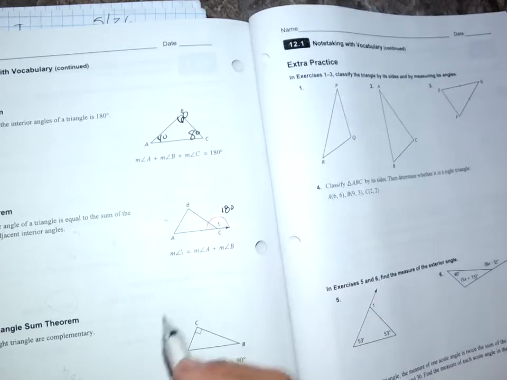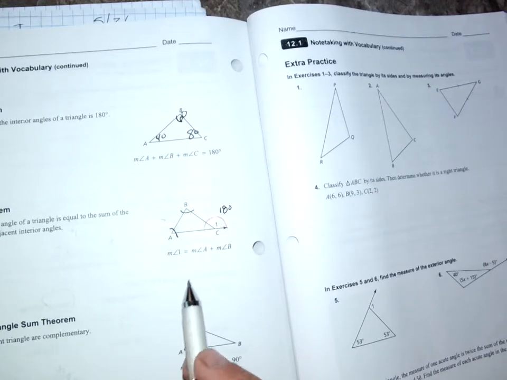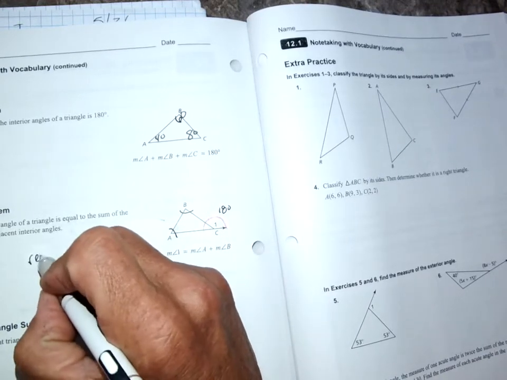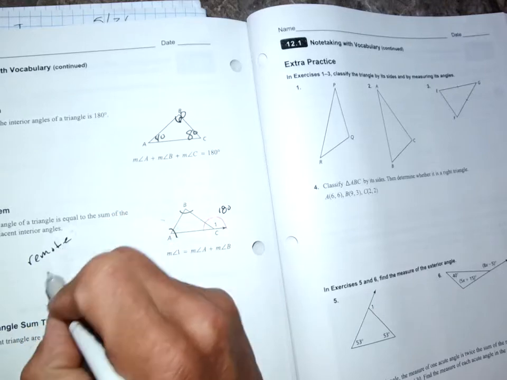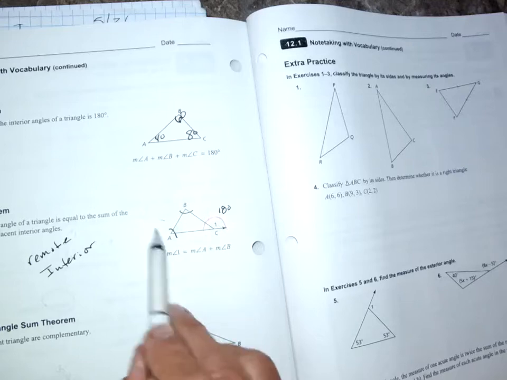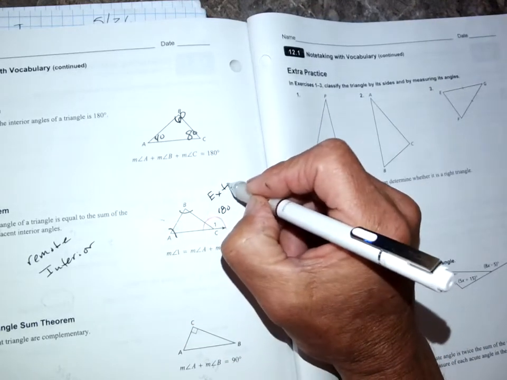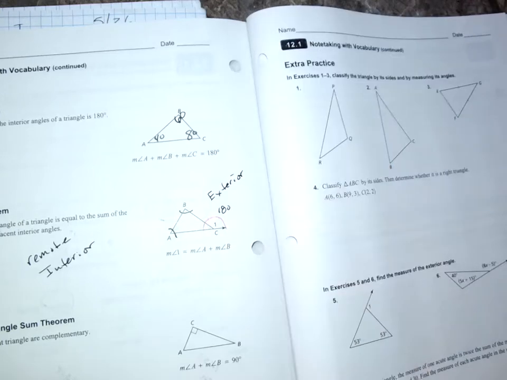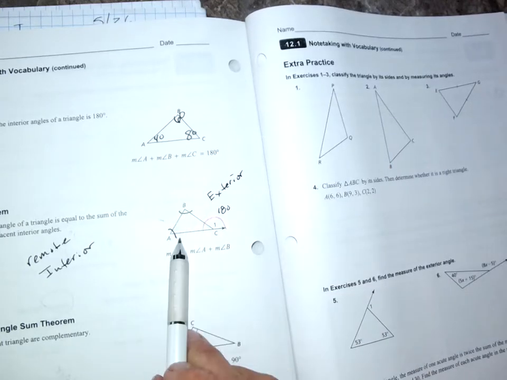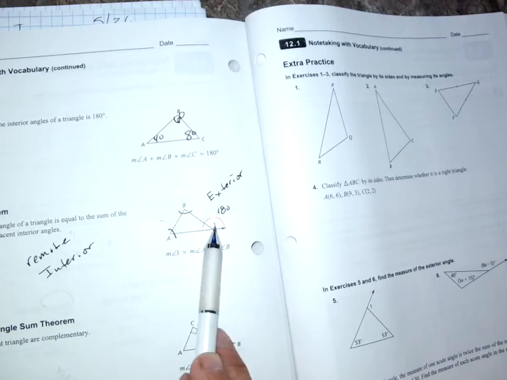So it turns out that this angle plus this angle, those are called remote interior angles. They call them remote interior because they are away from my exterior angle, which is outside. The sum of my remote interior angles has to equal my exterior angle, so angle A plus angle B is equal to angle 1.